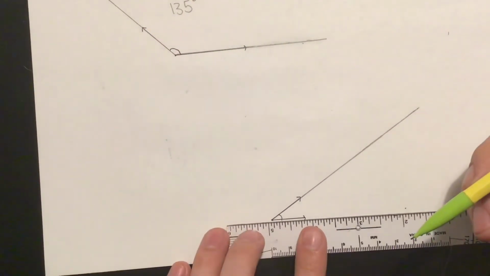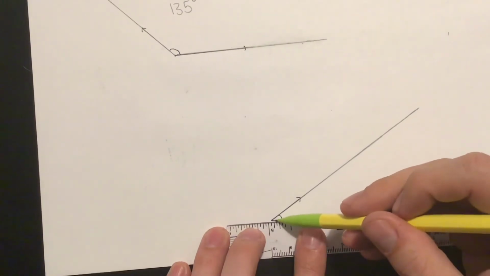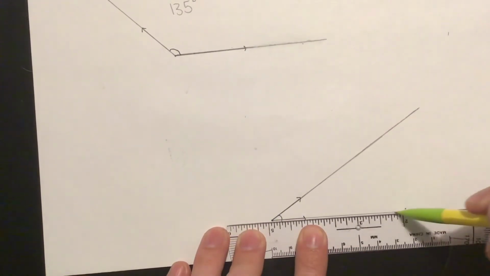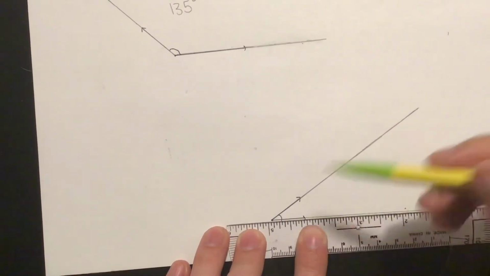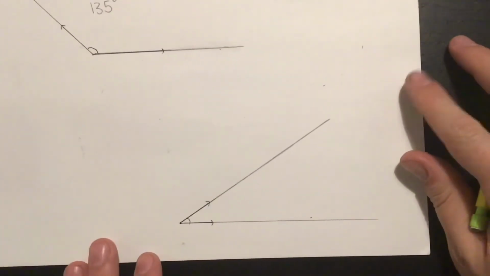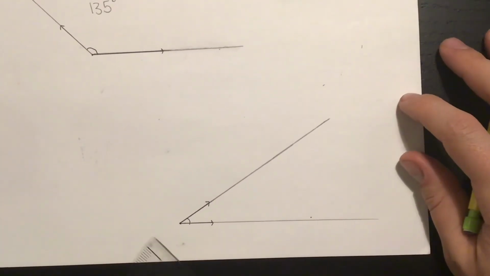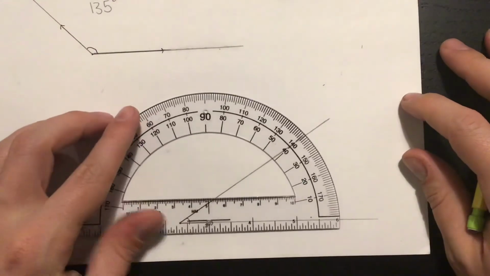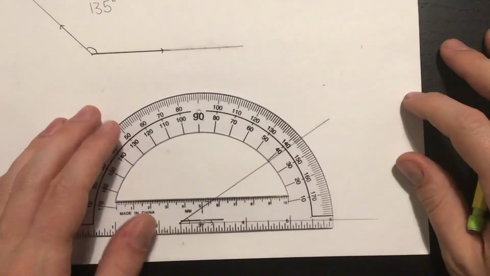And I'm going to do the same thing with this first line. I'm going to extend it out nice and long so that I can get an accurate measurement. Okay, so I've got two nice straight lines now, and I'm hoping that I can get this through. It looks like it'll go through the protractor.